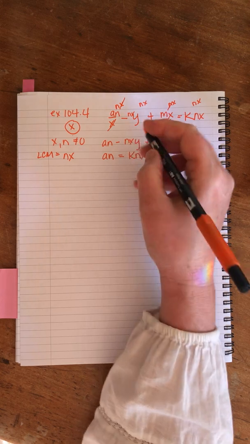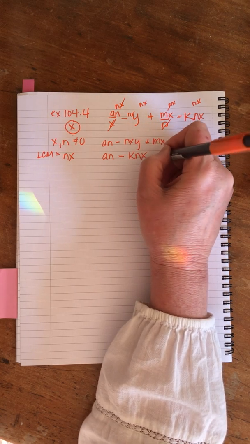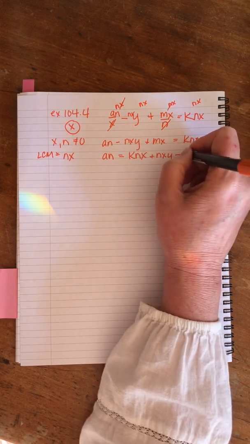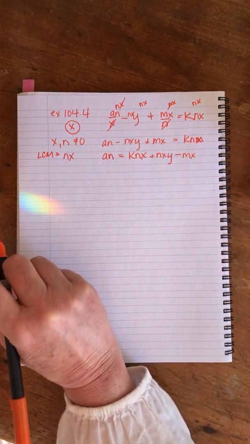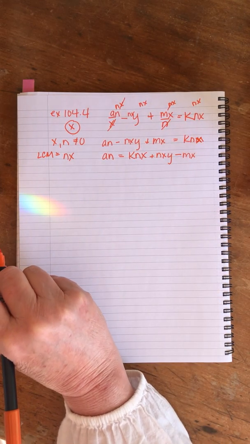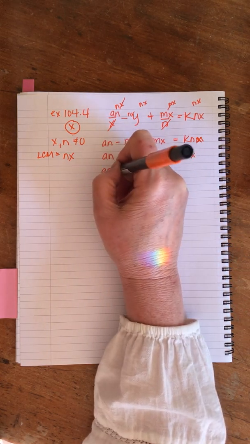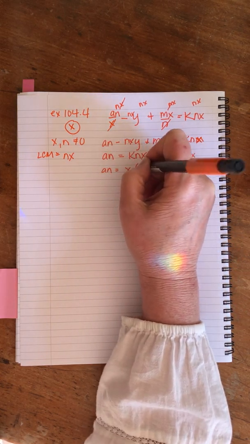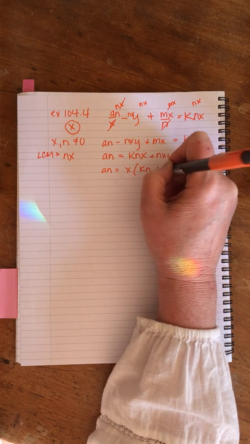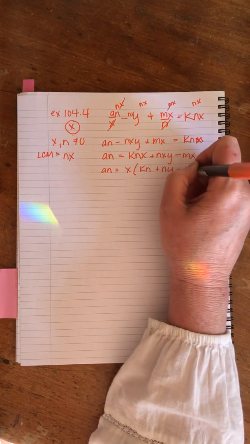I'm changing the sign, so it's going to be plus NXY, and then that'll be minus MX, right? That's the shortcut to swimming fish. Now I will factor that X out of there, and I will get KN plus NY minus M.